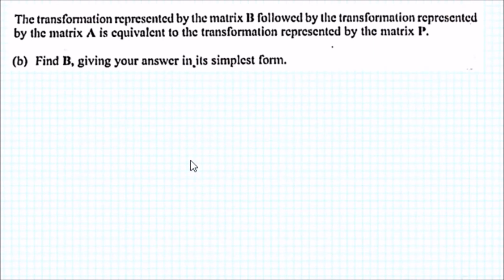Okay, as for this problem, it states here that the transformation represented by the matrix B, so this is a brand new matrix, followed by the transformation represented by matrix A, so B comes after A, so we can really say so far that A times B is equivalent to the transformation represented by matrix P. Okay, so our equation would be AB equals P in terms of matrix. Find the matrix B, giving the answer in the simplest form. Okay, so it wants us to pretty much isolate B.